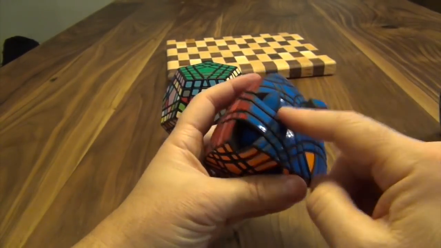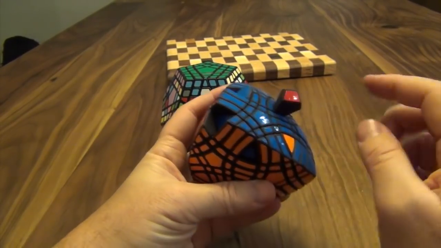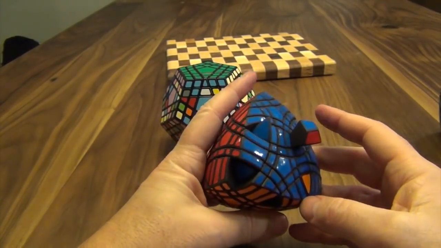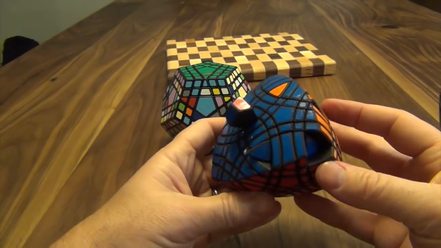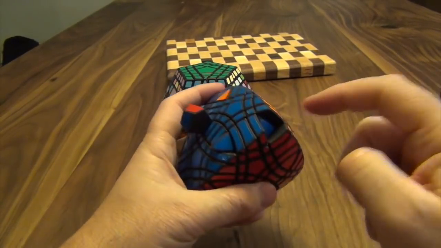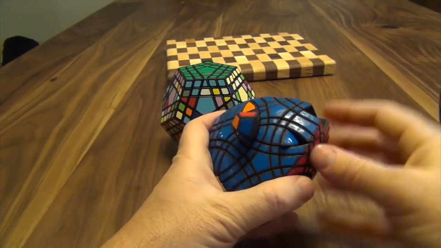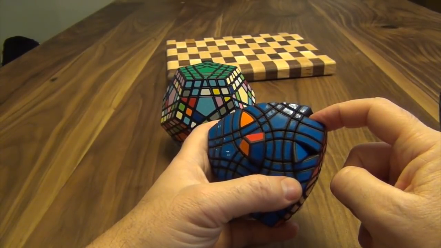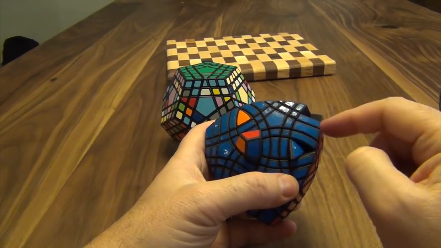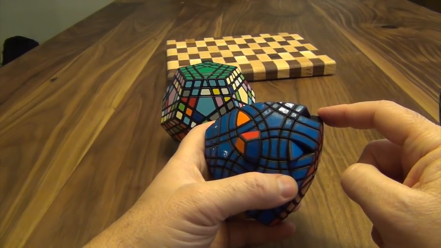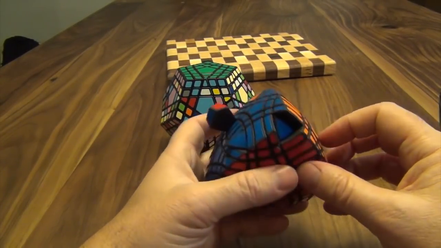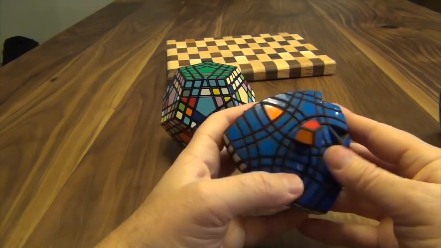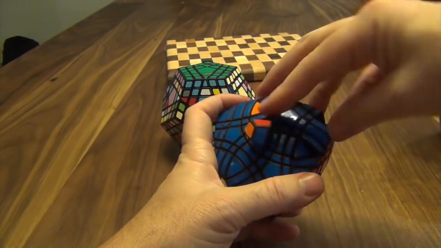Alright, okay, and predictably all the edges are in, we just have the corners. This one is correct, and I want to move this to here. And what this algorithm will do, holding this here, is this and this will be fine, and this will go around. I want to move this to here. So I have to do it like this. Well, I have to move it away from here.